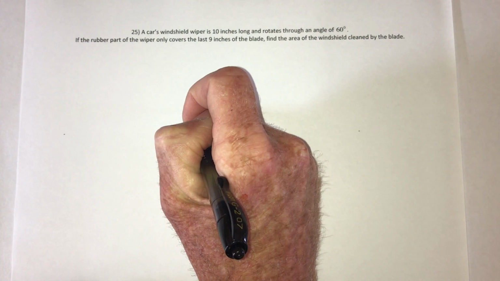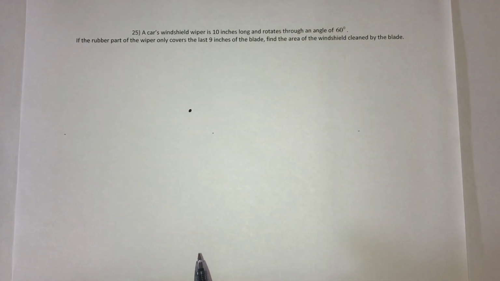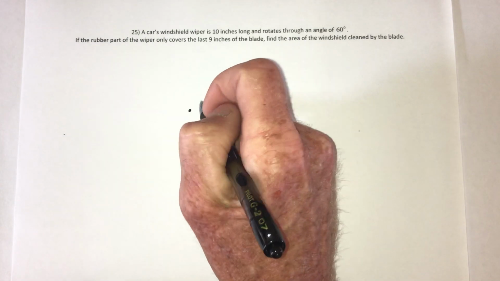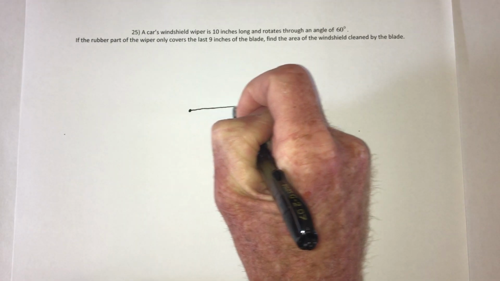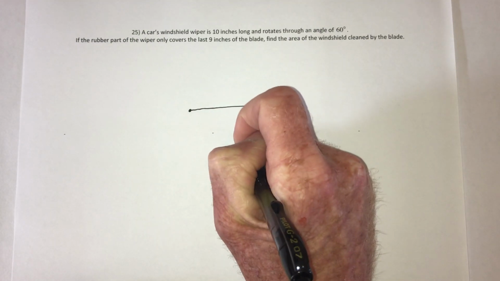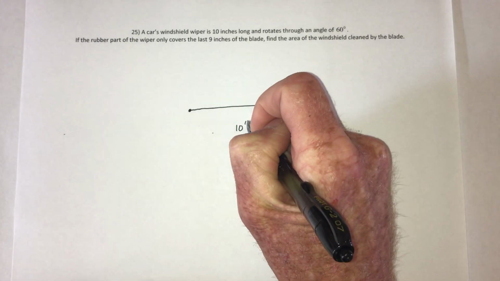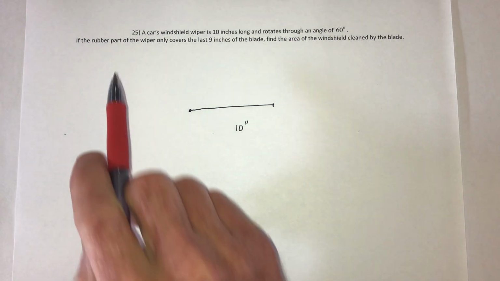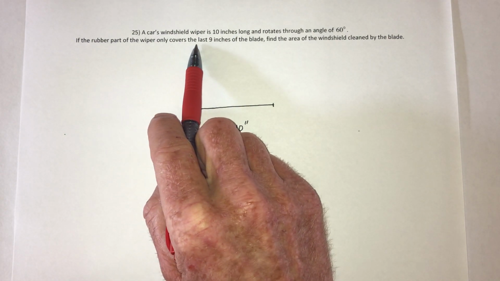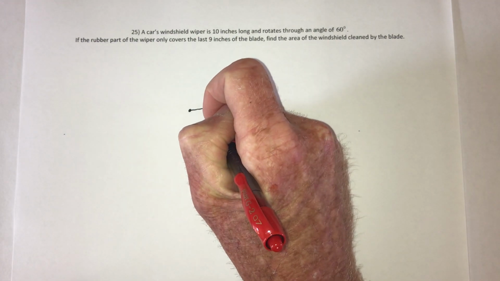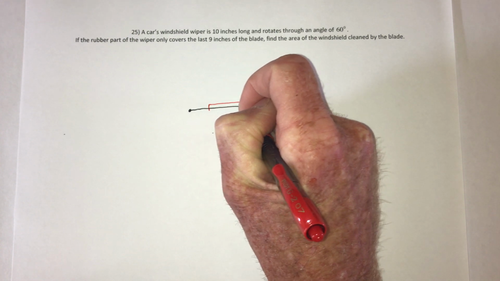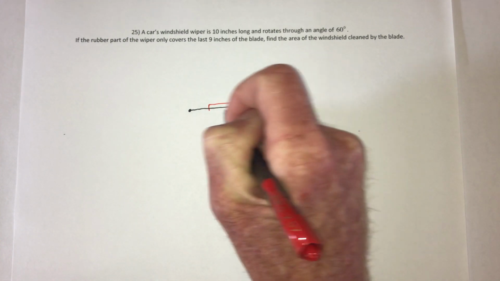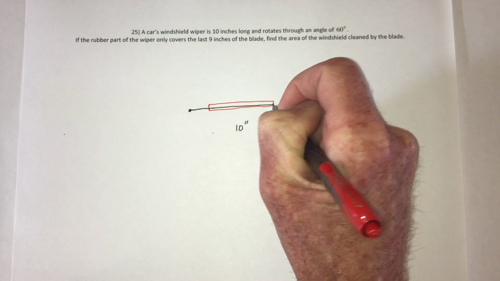So the windshield wiper itself is connected with a bolt right here. And it's 10 inches long. 10 inches. It rotates through an angle of 60 degrees. I'll get back to that part. The rubber part only covers the last 9 inches of the blade. So in other words, this is the rubber part that's touching the glass.